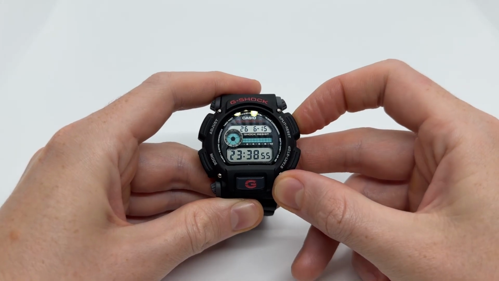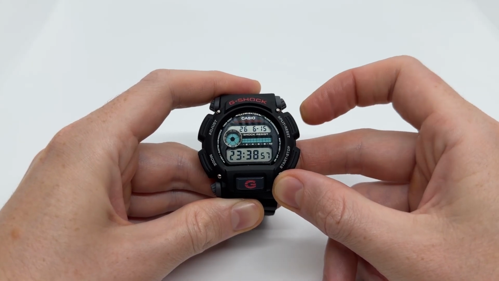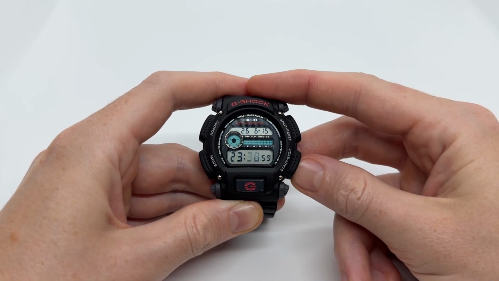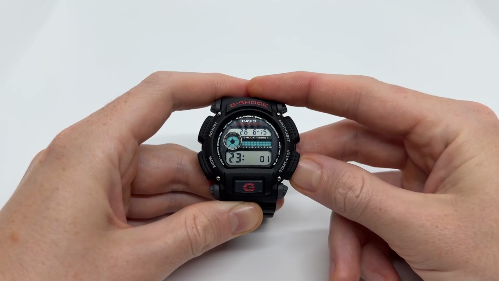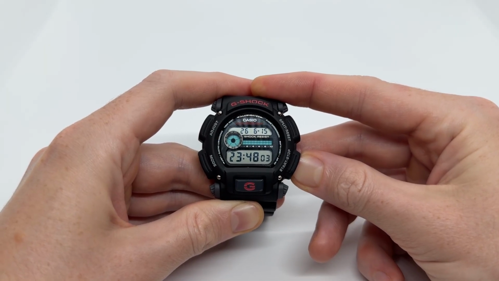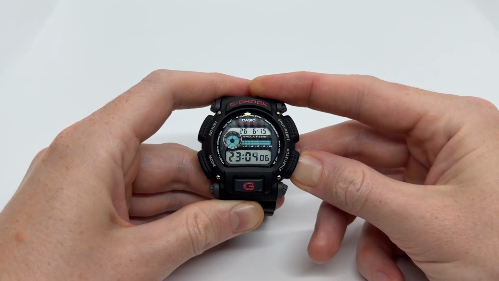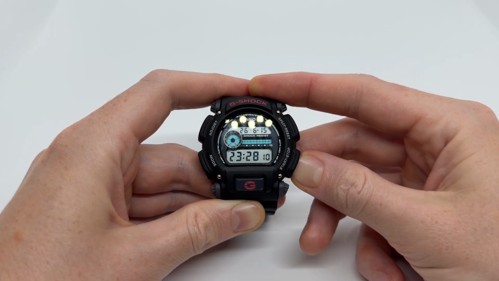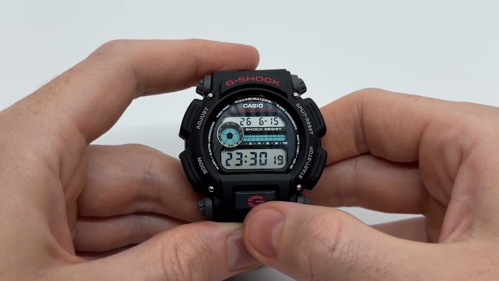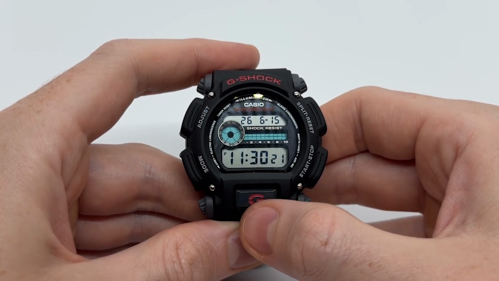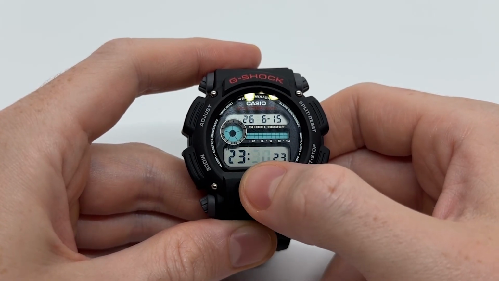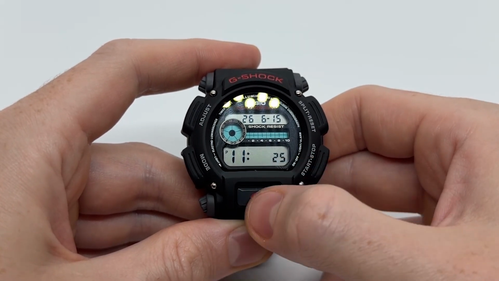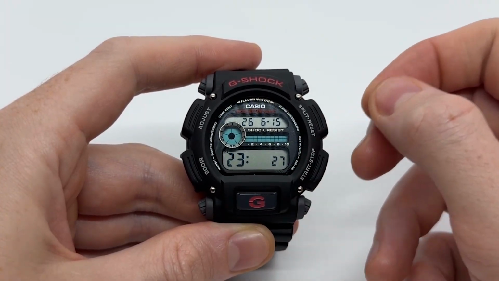Once again, I can only go forward. As you can see, if I press the top right button, it won't change anything. So I can go one by one, or press and hold once again in order to speed scroll. So I'm going to make it 30, just like that. If I press the light button, it doesn't matter whether I am setting the minutes or the hours, it is going to switch between the 12-hour display and the 24-hour display.